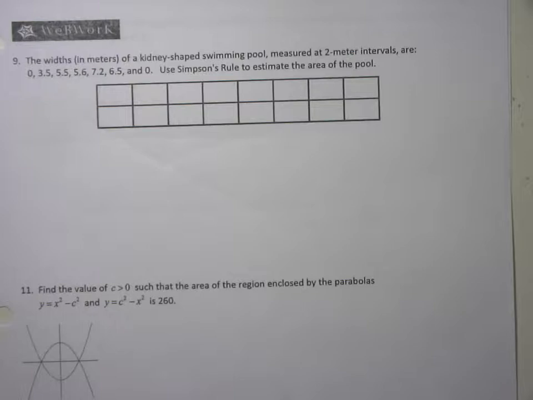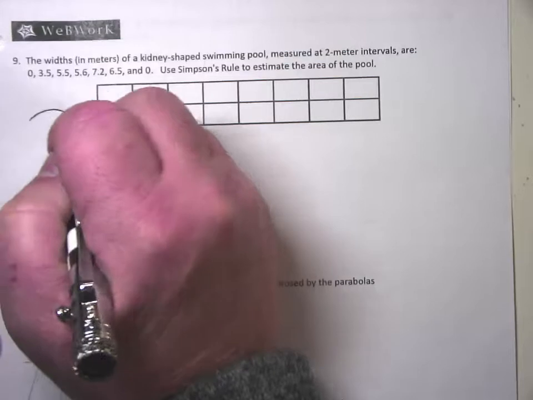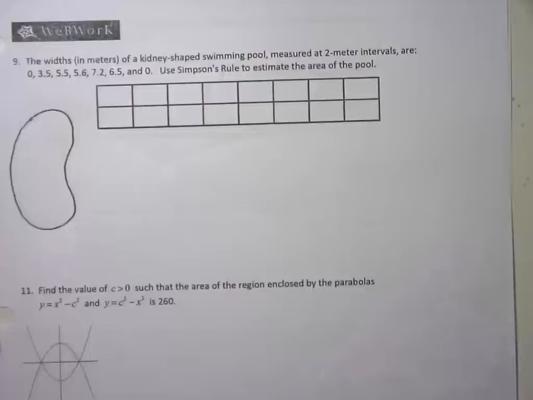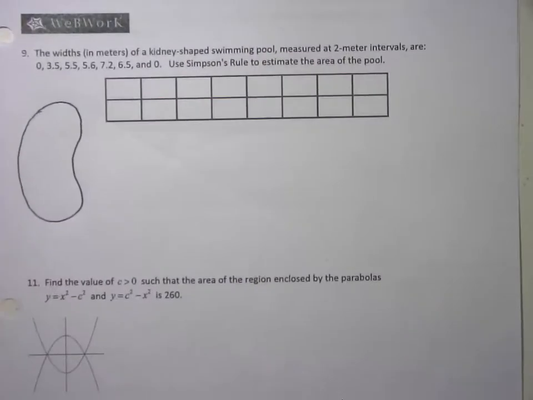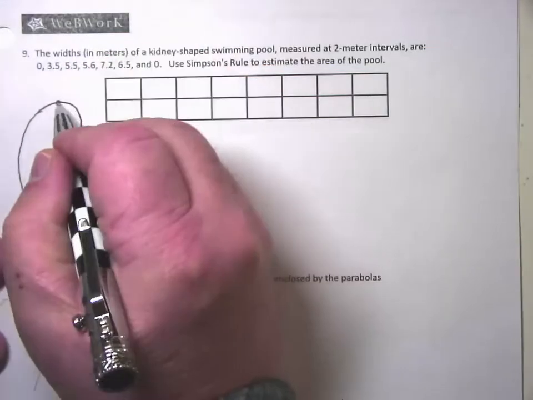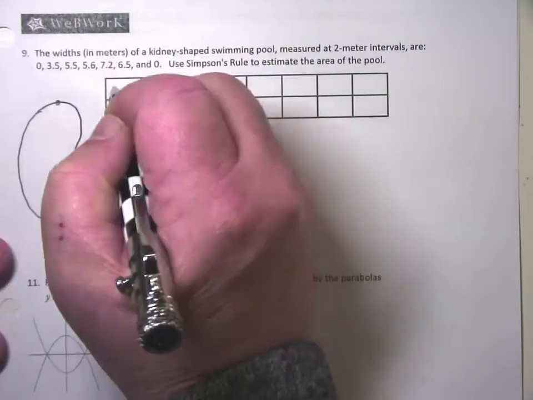Okay? Let's see, the area, so we've got a kidney-shaped swimming pool. Last time I was in biology class, my kidneys looked something like this. The famous kidney-shaped swimming pool, right? So there it is. Now, understand what's going on here. We first start out here, we start measuring at this point, and the width is 0. So this would be 0, 0.